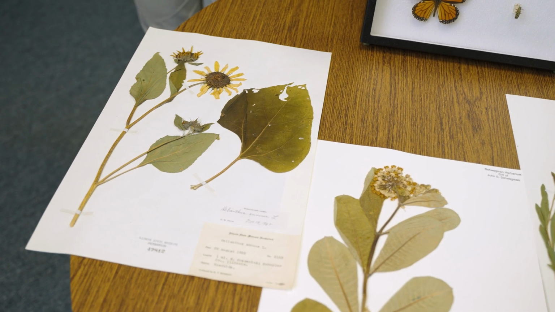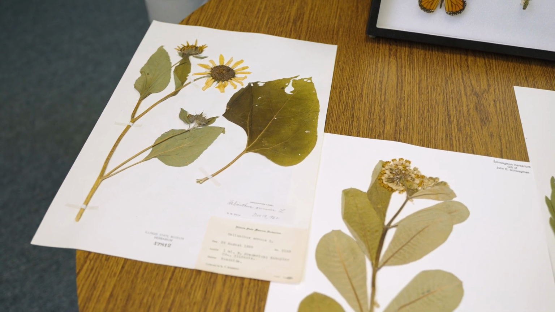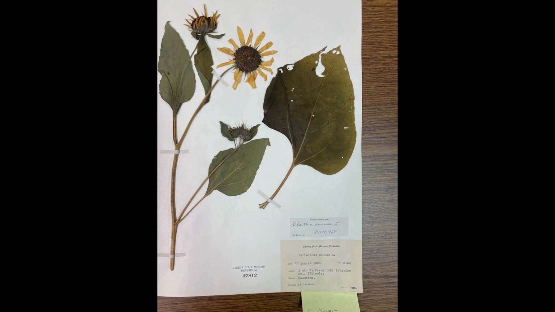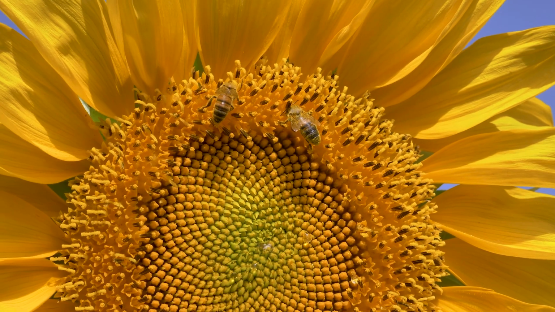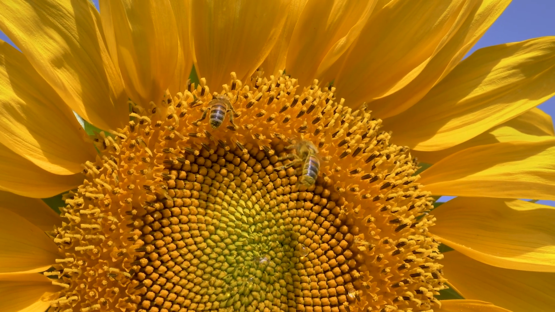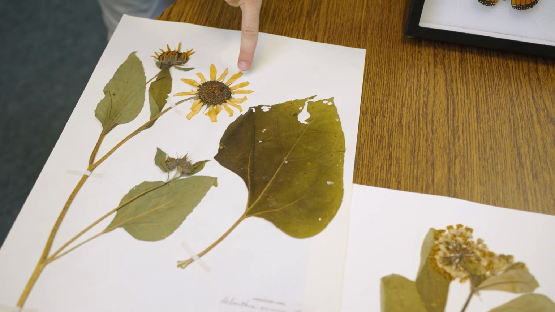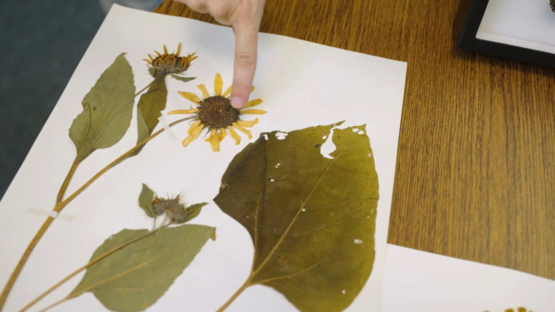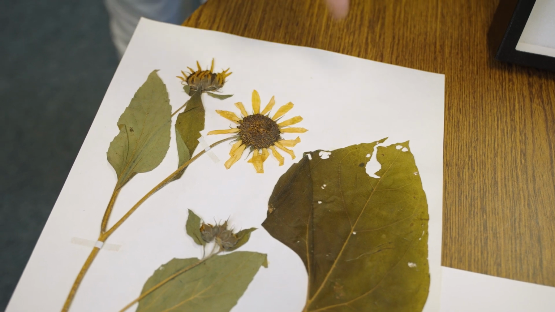So let's take a look at some of the plants in our collection and the different parts of those plants. The first one we're going to look at is the sunflower. Sunflowers come in lots of different shapes, from little and small like this one to some as big as your head. The different parts of the sunflower: you've got the yellow petals, and in the middle of the petals are the seeds, and in this case they're black seeds.